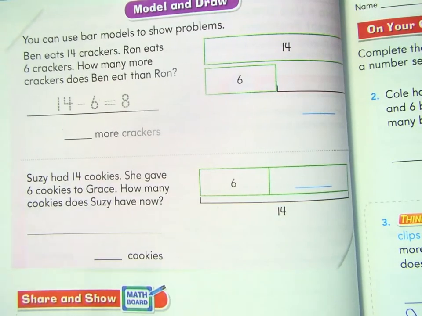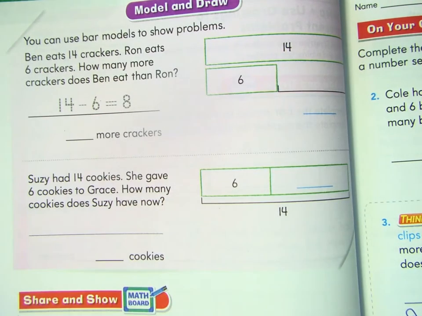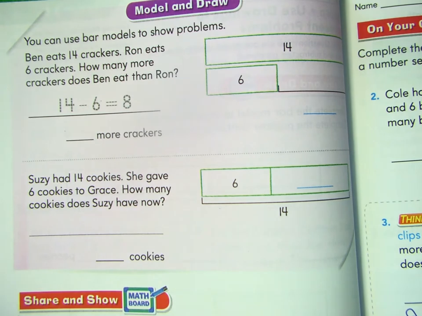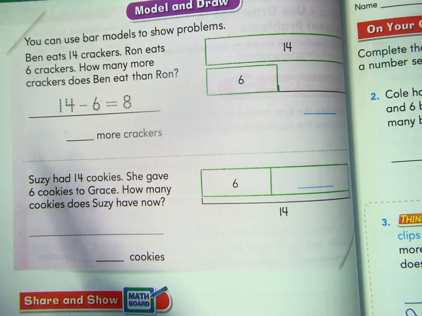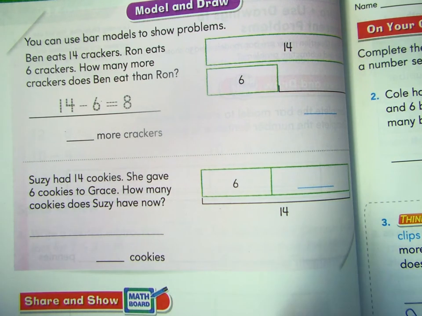Boys and girls, I've talked with you about this whenever they ask, how many more is one number than another number? Whenever they ask that, that's a takeaway problem. It's a problem of subtraction. Tenemos que quitar, hacer menos, right?